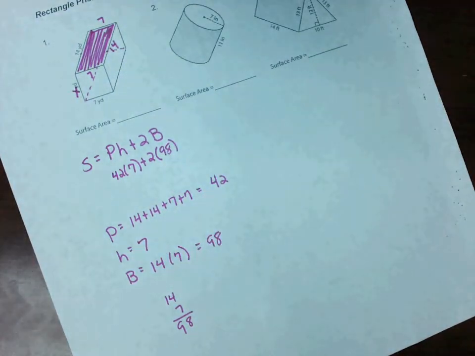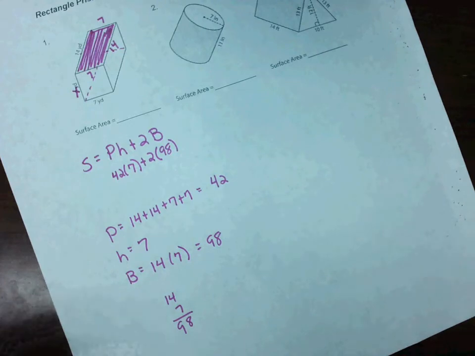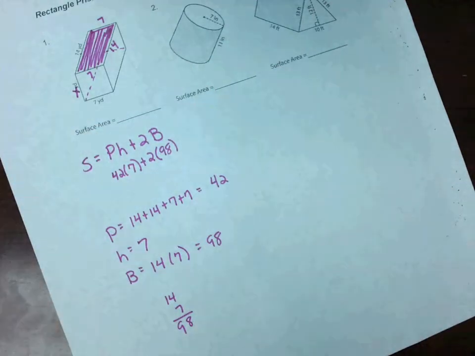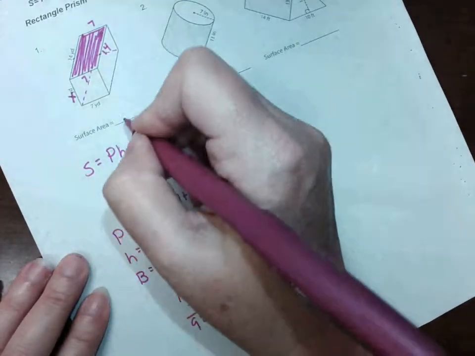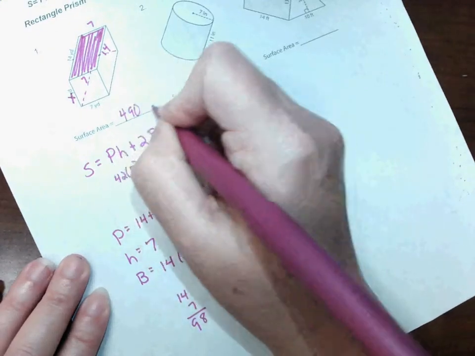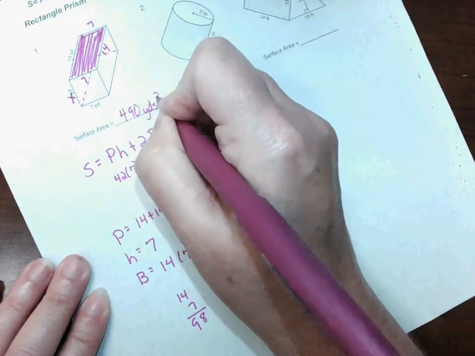So if I do that by calculator, I'll use my phone calculator, 42 times 7 plus 2 times 98, I get 490. 490 yards squared.